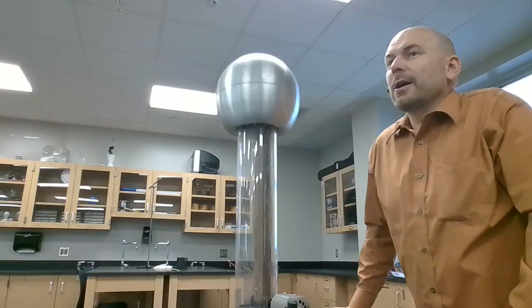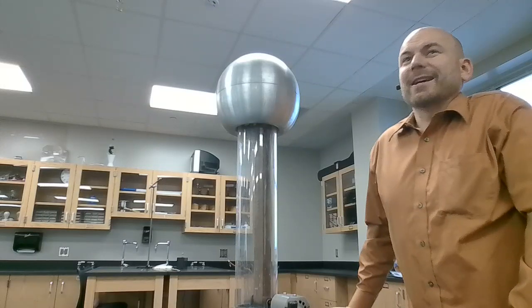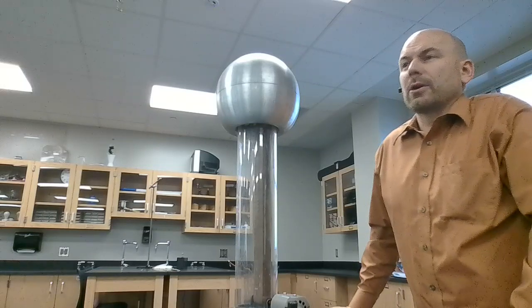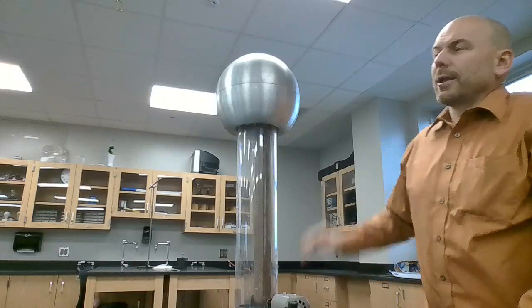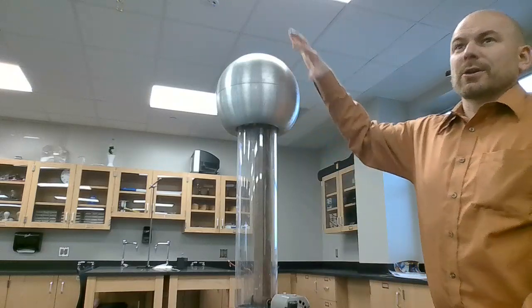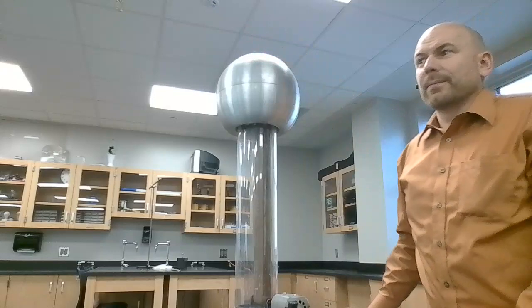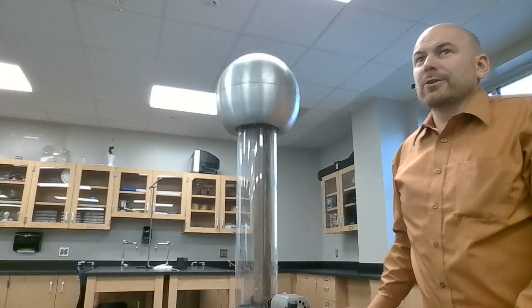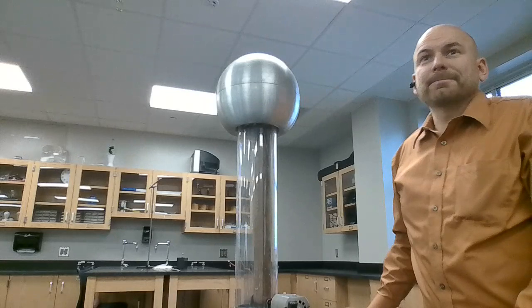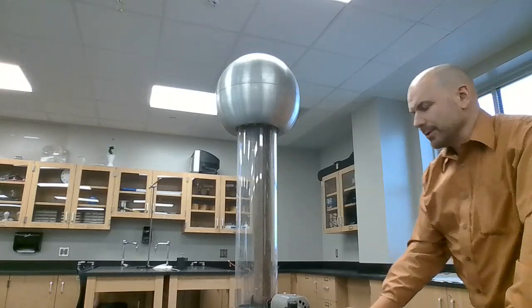So where on a conductor does charge reside? Where does charge go? On the outside surface. So this ball is becoming charged what? Negatively charged. Good with that? Okay.